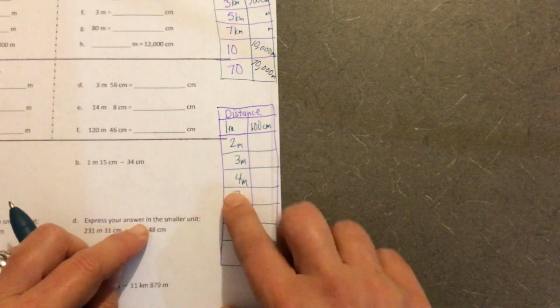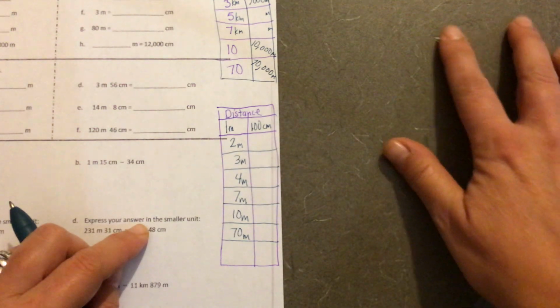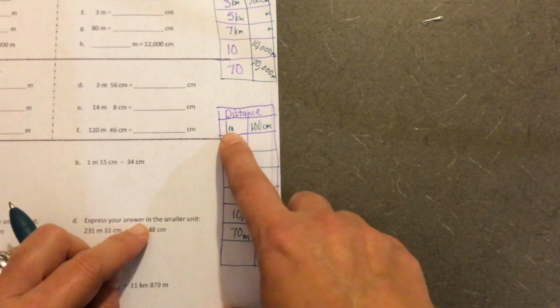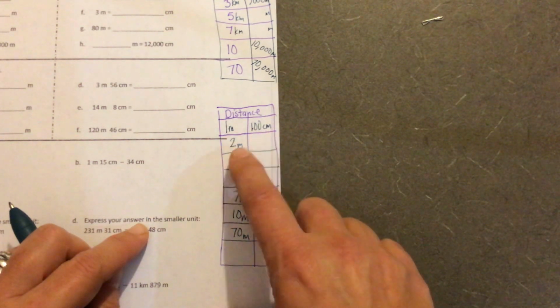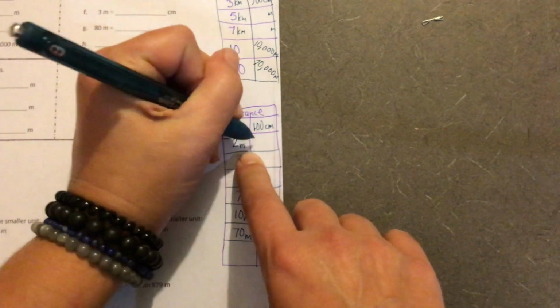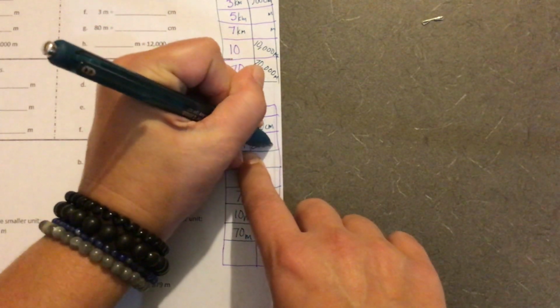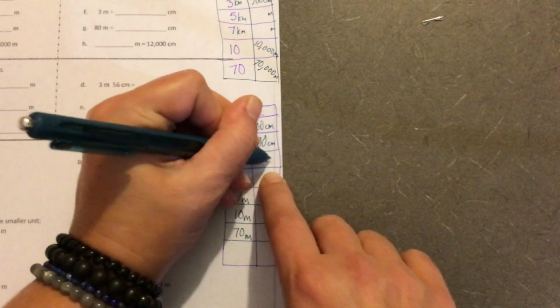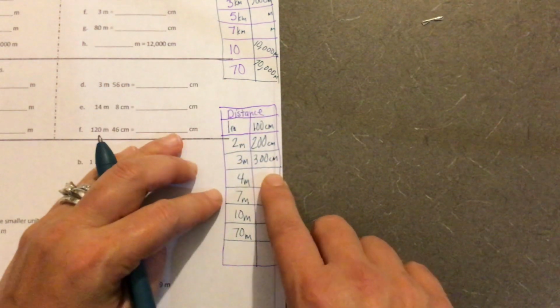So centimeters are pretty small. All right, so I'm going to move my centimeter staple over here, and I'm going to look at this chart. All right, so if 1 meter is 100 centimeters, well, 2 meters would be 200 centimeters. 3 meters would be 300 centimeters. Let's look all the way down here.